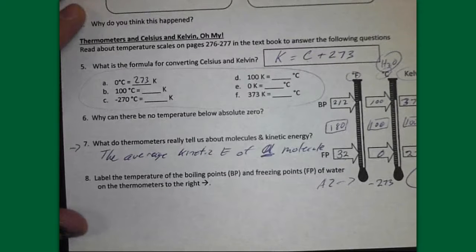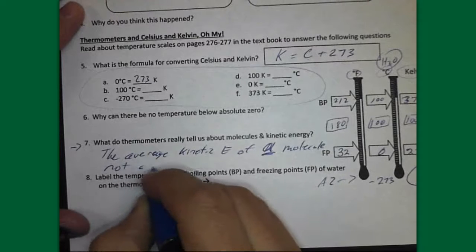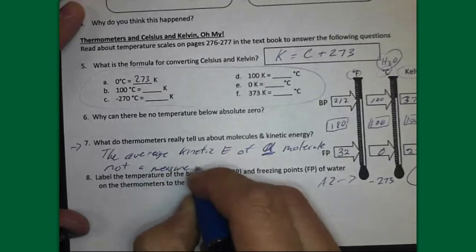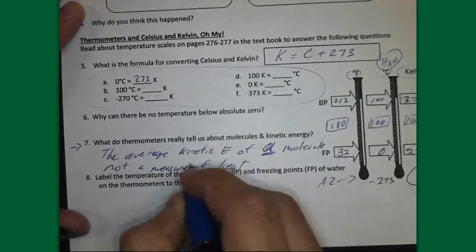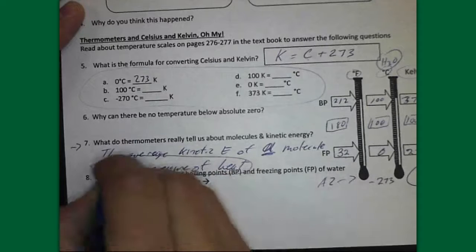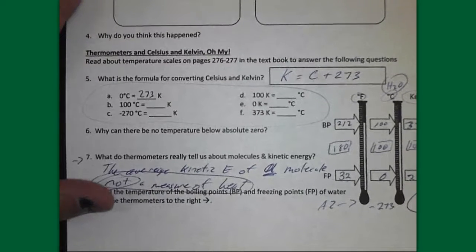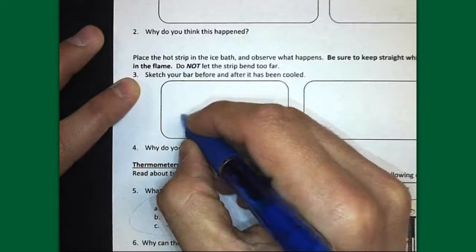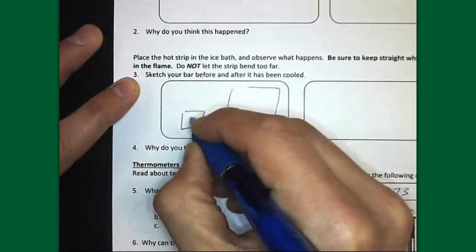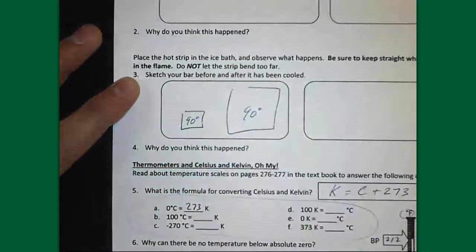Temperature is not a measure of heat. And that's very important to remember. Temperature is not a measure of heat. For instance, if I have a cup of water that's 90 degrees Celsius and I put a thermometer in, it's going to read 90 degrees. And if I have a bucket of water that is 90 degrees Celsius and I put a thermometer in, it's going to read 90 degrees. Here's my cup, here's my bucket, both of them at 90 degrees.